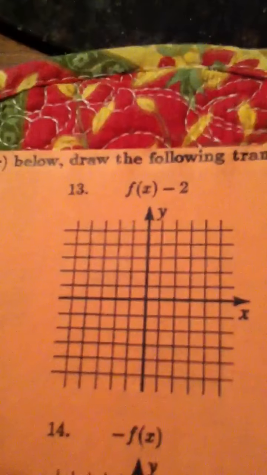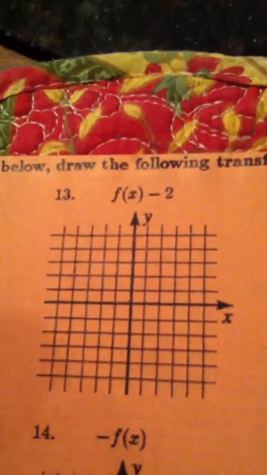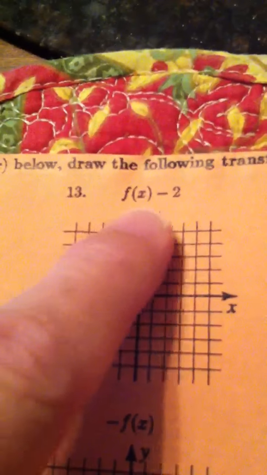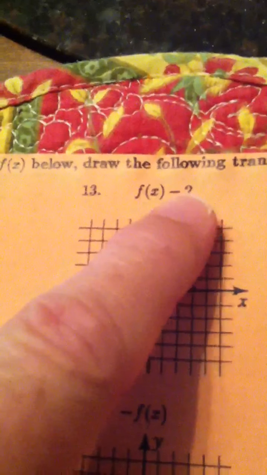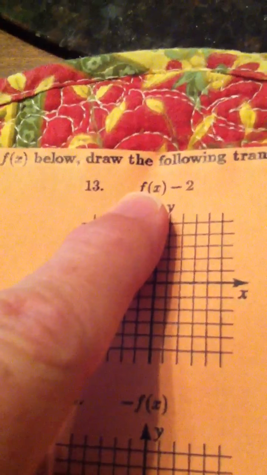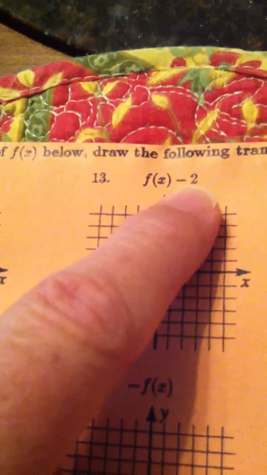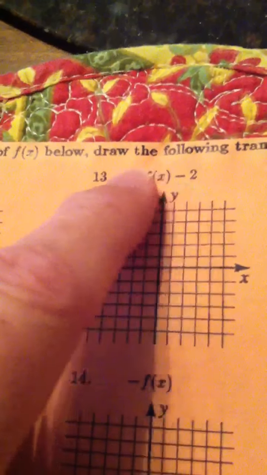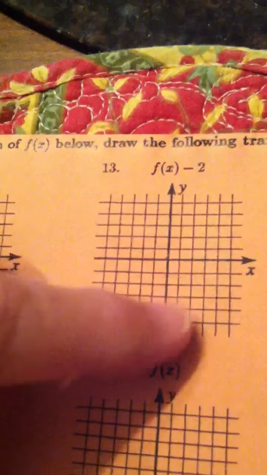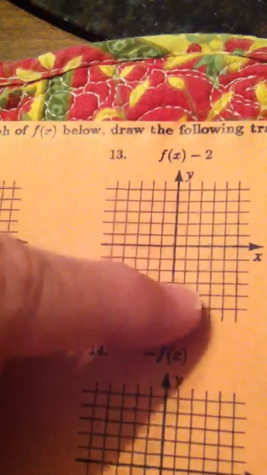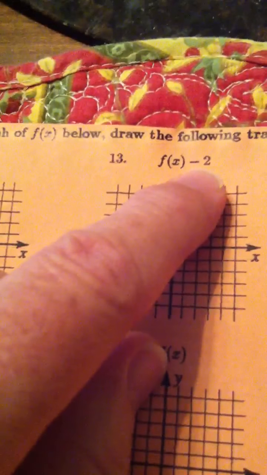Problem number 13. They're asking you to graph f of x minus 2. Well, hopefully what you would recognize here is that the minus 2 does not go with the x because it's not in the parens. So minus 2 at the end of f of x is a y value. It affects the y value, so we would either go up or down, and in this particular case a minus 2 tells me to go down.